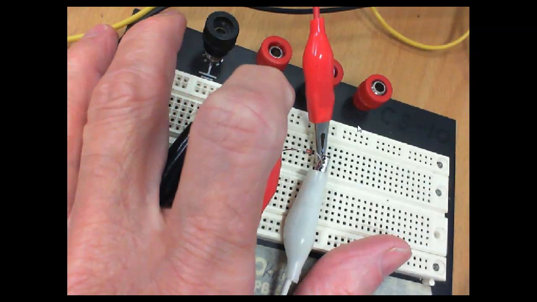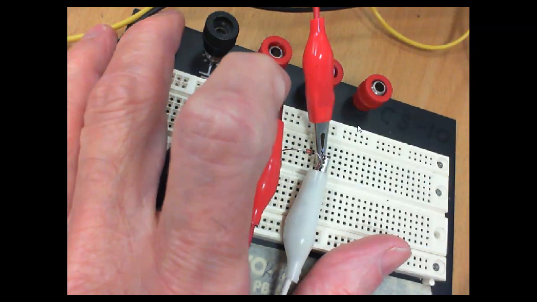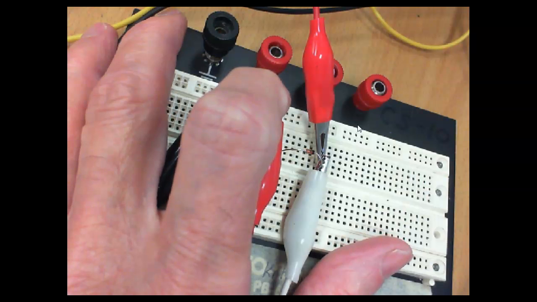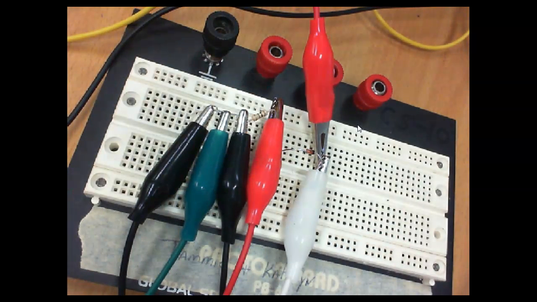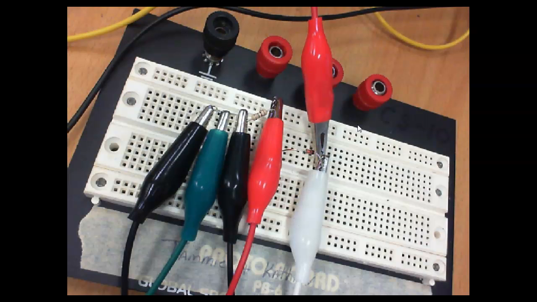Brown, black, and I need 5 zeros. So that's green. And then these are the commons for all of my meters and my power supplies. I've got to be real careful on that because the resistor wants to jerk out real easy. So this is my circuit.